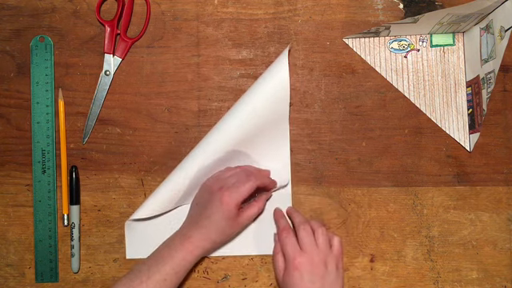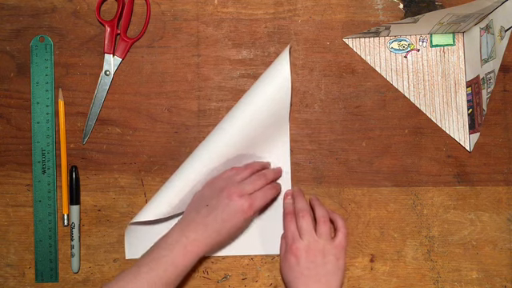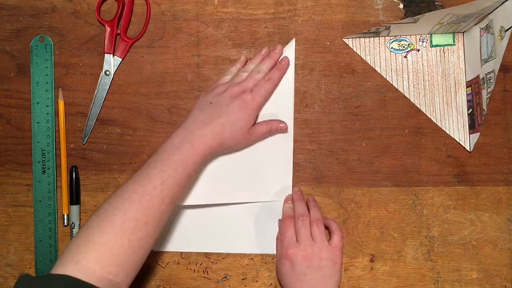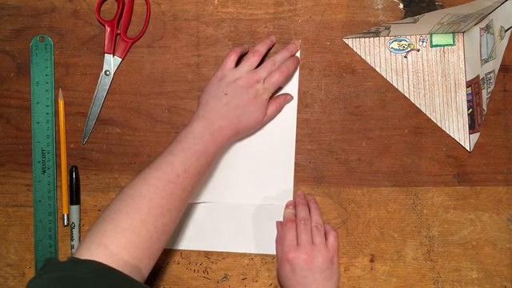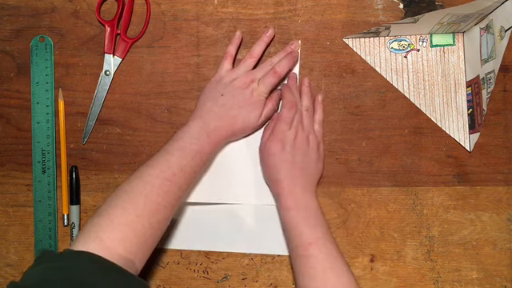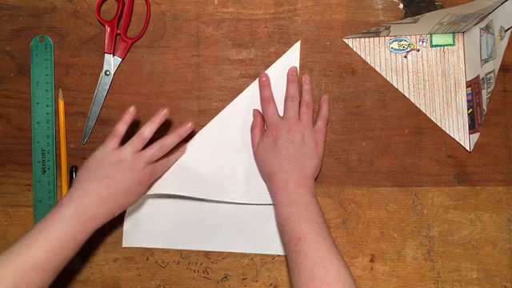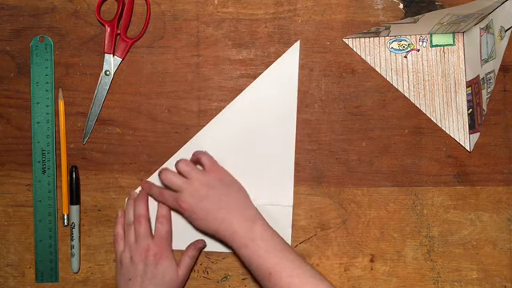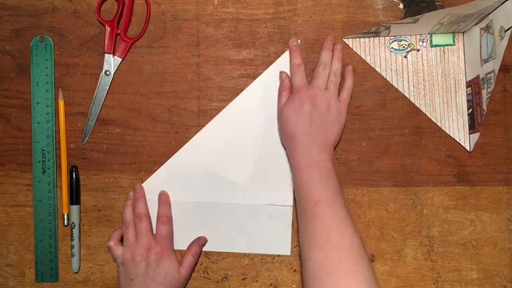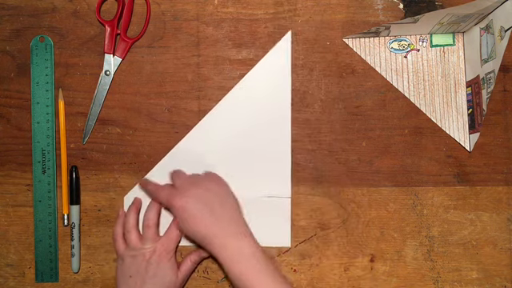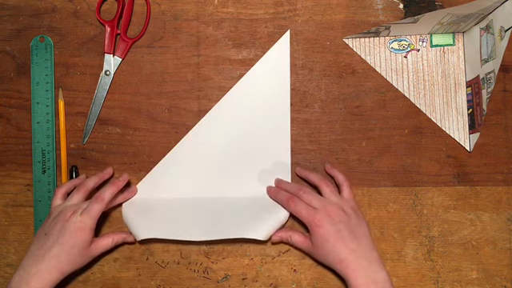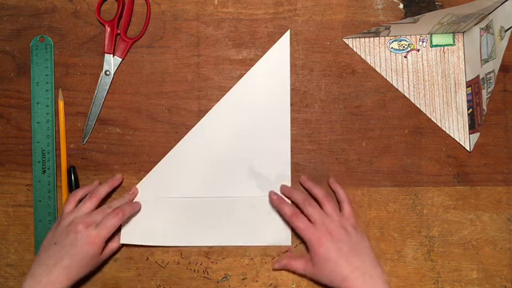I'm going to make sure I get a nice straight edge. I'm going to set that down. Make sure I get my corners in a triangle, nice and lined up. And then I'm going to hold it and seal that with my finger. I'm just going to take my finger and push along the edge to get that. So you'll see a little triangle with an extra piece of a rectangle on the bottom.